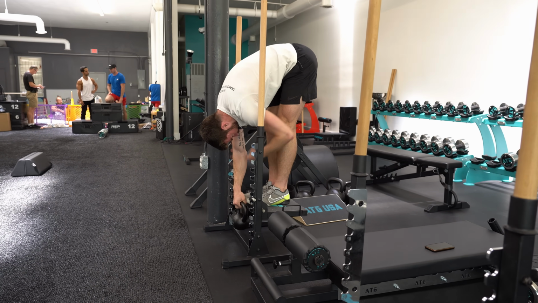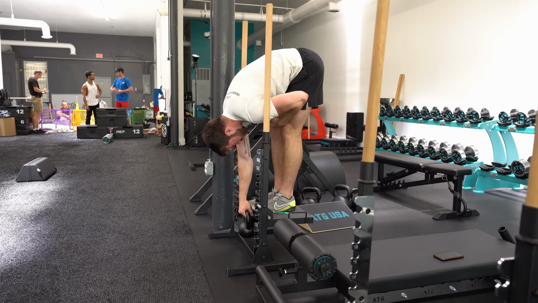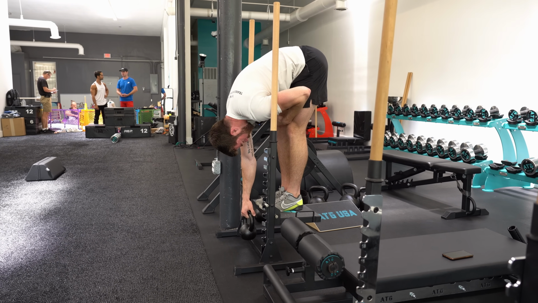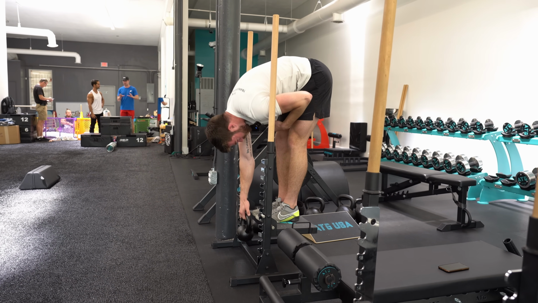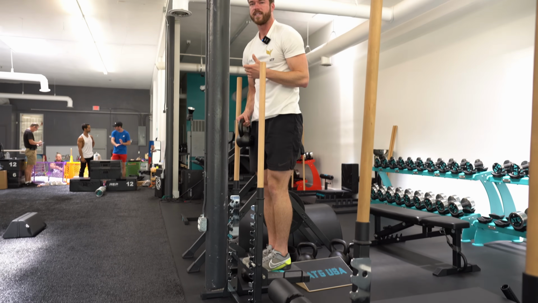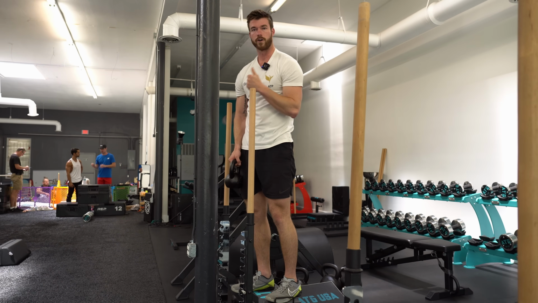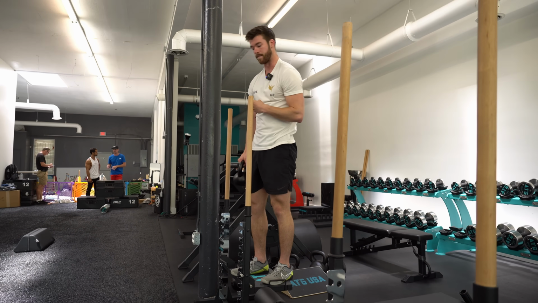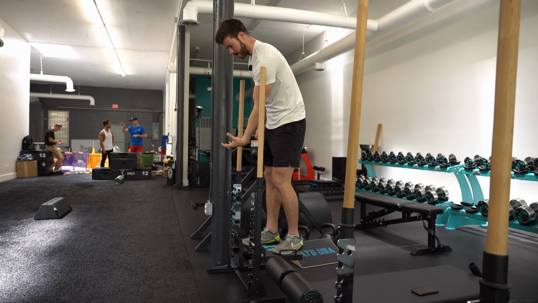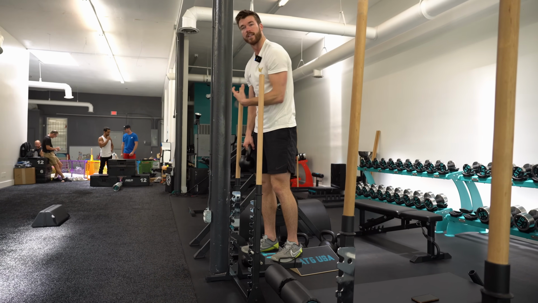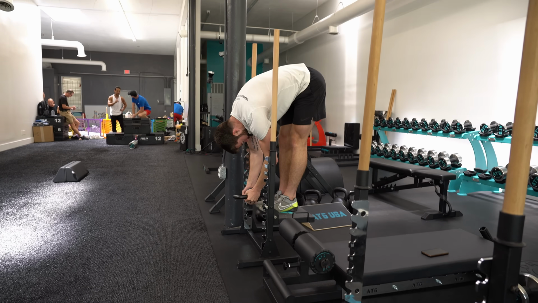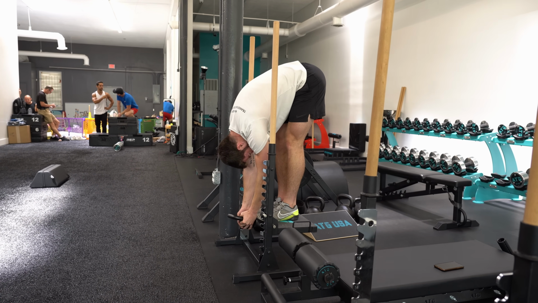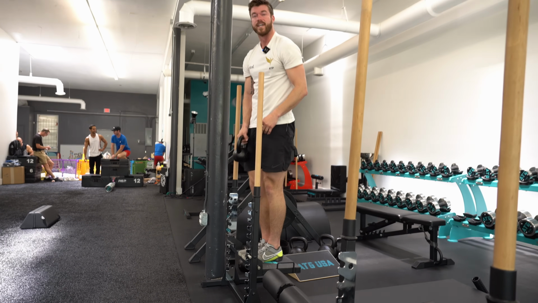But by taking weight into this end range position, it allows you to get deeper than if you were just stretching by yourself. But now by taking weight in here, we're also getting stronger. So I really like this concept of strength through length, or loaded mobility, where we get stronger and more flexible at the same time. The weight allows us to increase our range of motion. The increased load allows us to get stronger. And so this is a great way to really open up the hamstrings, the posterior chain, as well as the lower back.